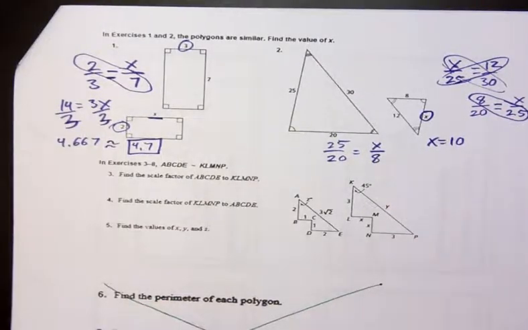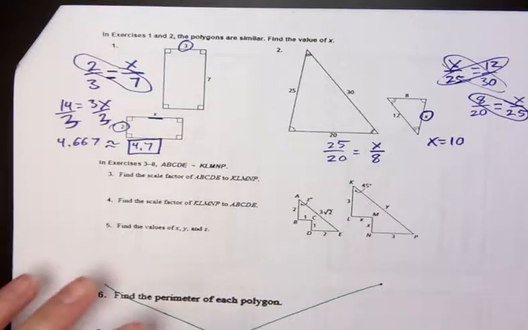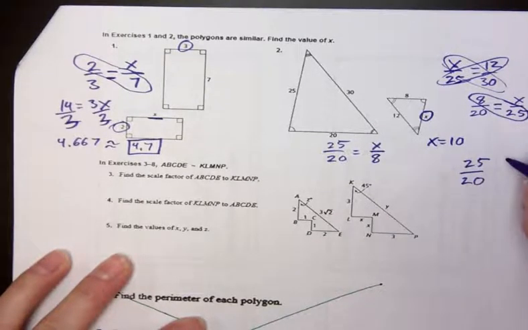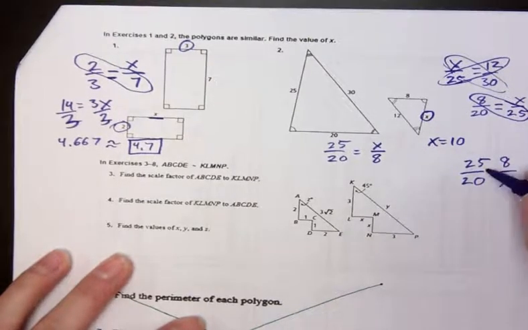What's a way to set it up that wouldn't give us the same answer? Are there incorrect ways? Okay, all 3 at once would probably get confusing. What if I did 2 different sizes? What if I did like 25 over 20 equals 8 over x? Would that work? Because the sides are matched up. Yeah.